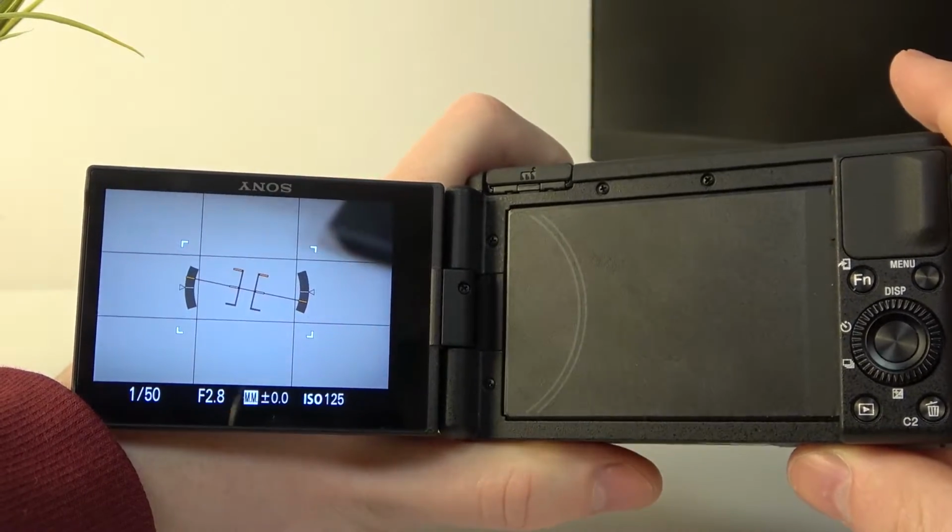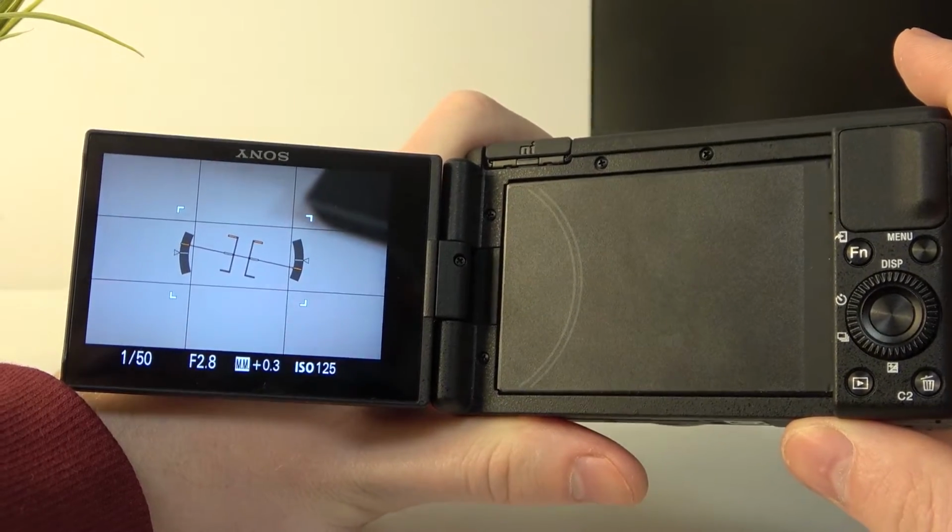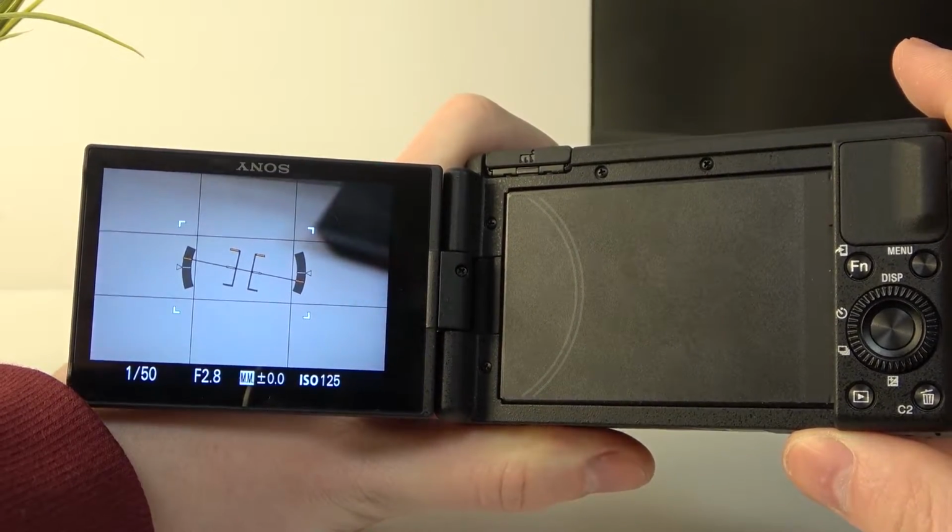Hello, in this video I will show you how to adjust the date and time settings on Sony ZV-1 camera.